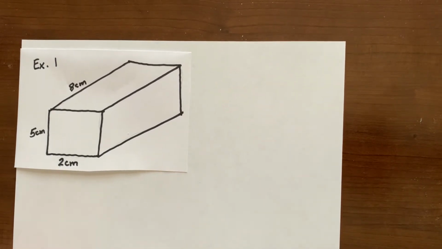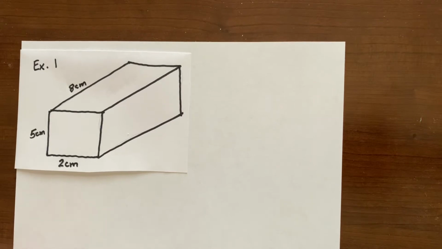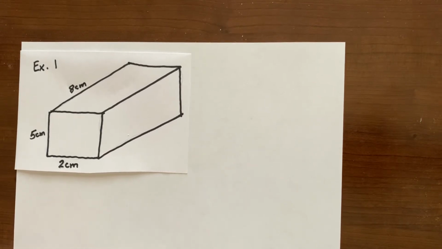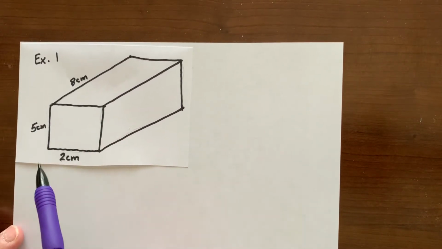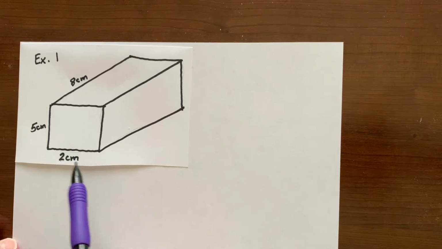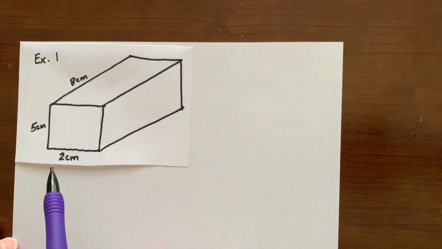Okay, so this is example 1 that you see in your Nearpod. I just kind of traced the example so that we could take a look at it together. When we're doing volume, now we're looking at 3 different dimensions. We're not just looking at length and width, we also have to look at height.